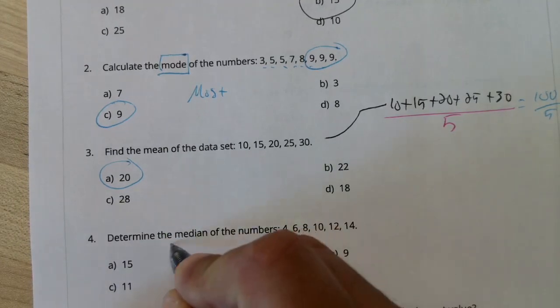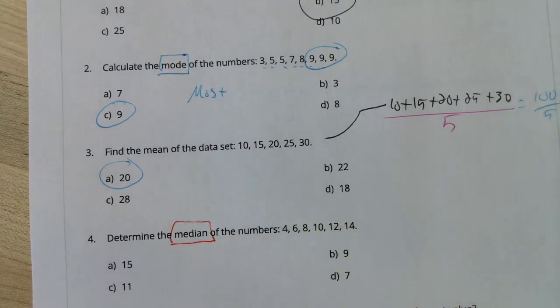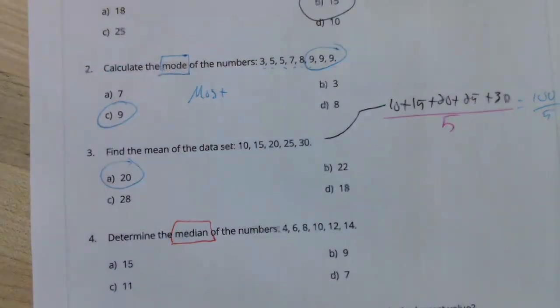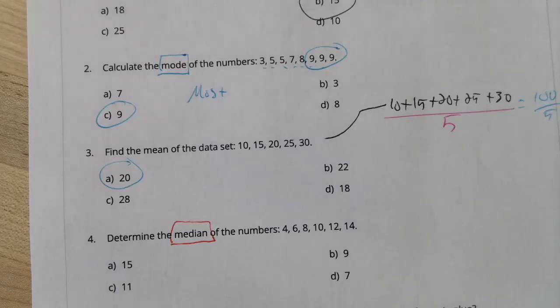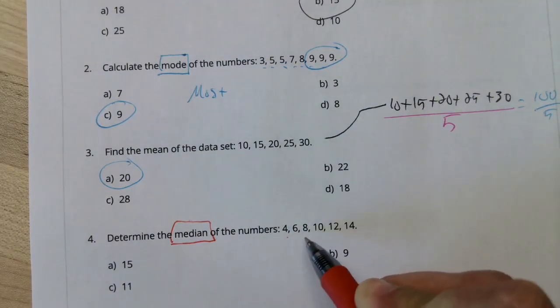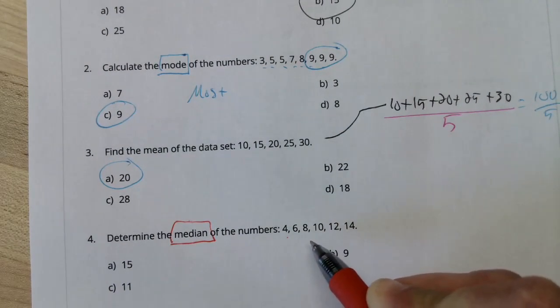Determine the median. Now, what do you have to do to your list of numbers to find the median? Keenan, can you answer the question? When you're going to find the median, and you should probably do this all the time, put your numbers in order from smallest to largest, or least to greatest, okay? Did you see that these are already in order from least to greatest?